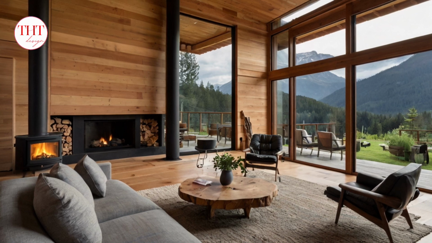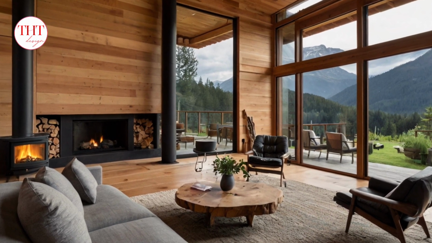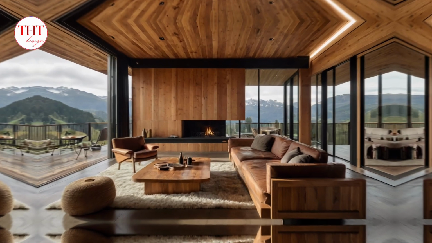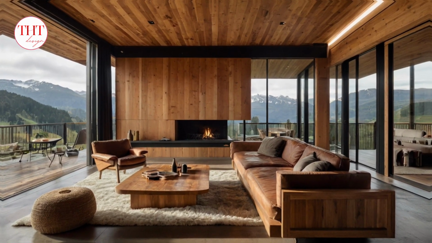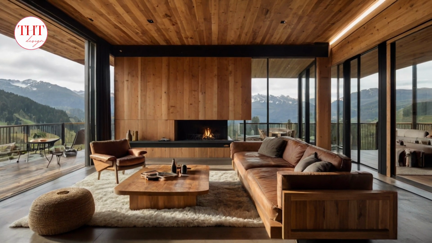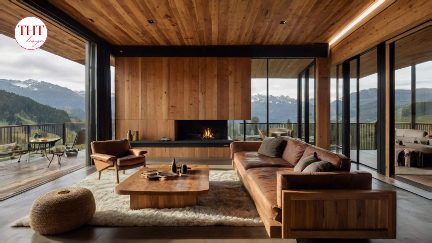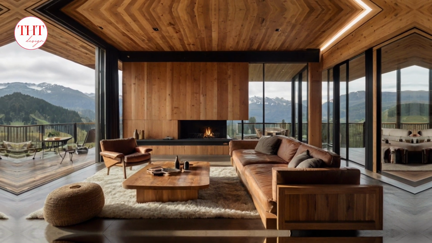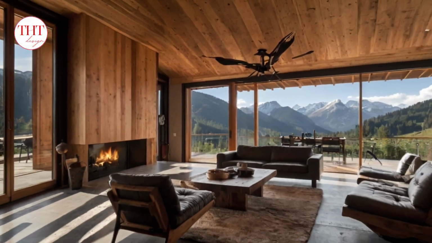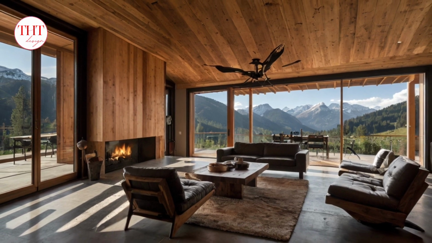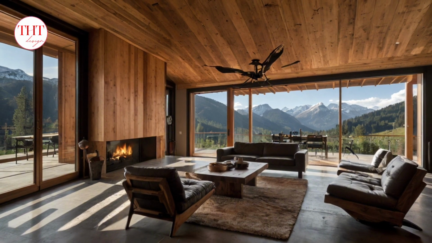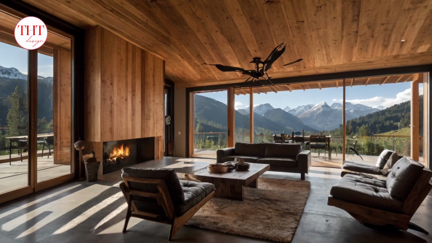Reflection of your style. This design allows you to incorporate touches of mountain charm through rustic accents or artwork. Personalize the space to reflect your unique style and create a living room that feels authentically yours. Crafting your mountain oasis. Getting started with a modern wooden living room design, ready to transform your mountain home living room into a haven of modern comfort and natural beauty.